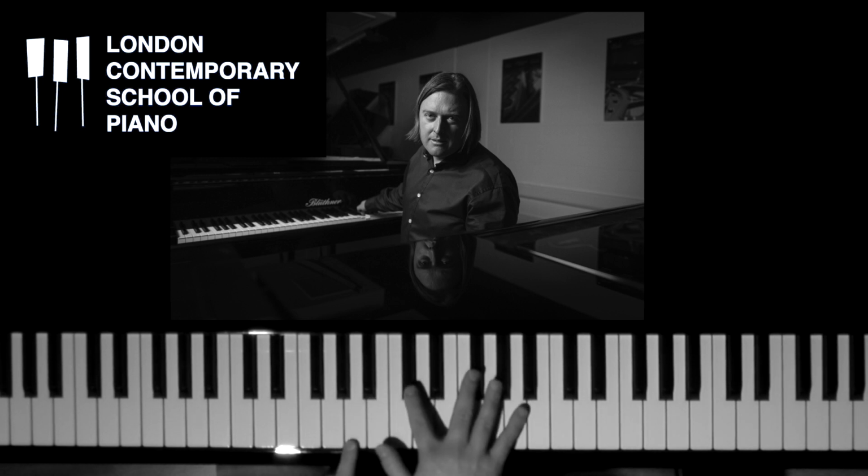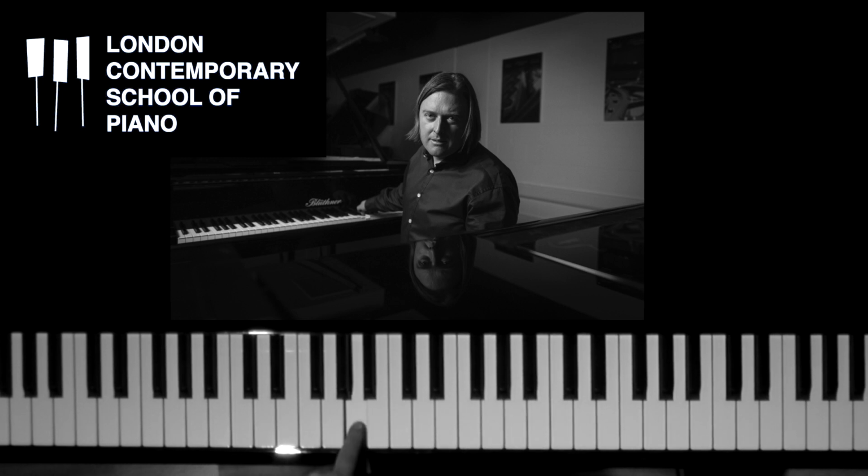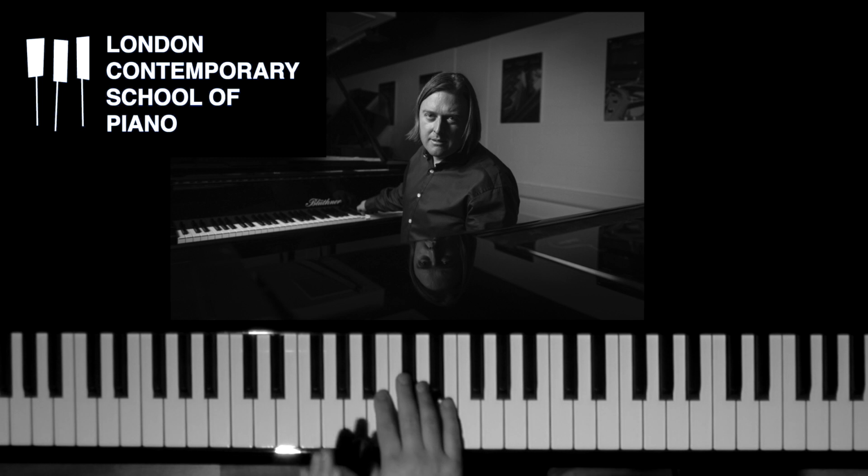A major has 3 sharps in it. Let's start on this A. The A below middle C. You could also start on this one though. The A above middle C. Let's say the A below middle C. I prefer lower. So A major has C sharp.